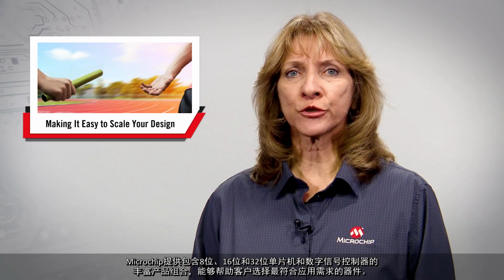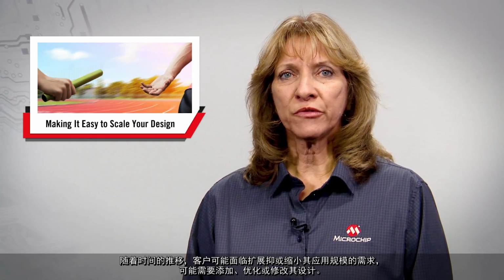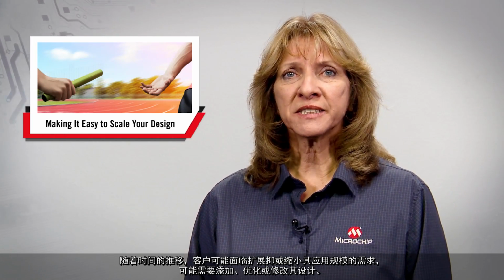Microchip technology provides an extensive product portfolio of 8, 16, and 32-bit microcontrollers and digital signal controllers to help our customers select the device which best suits the needs of their application. As time progresses, customers may be faced with the need to expand or even downsize their application, to add, optimize, or otherwise modify the design.